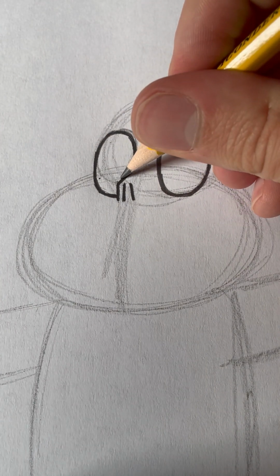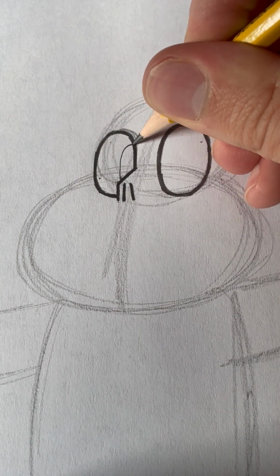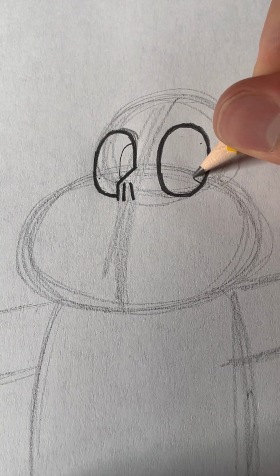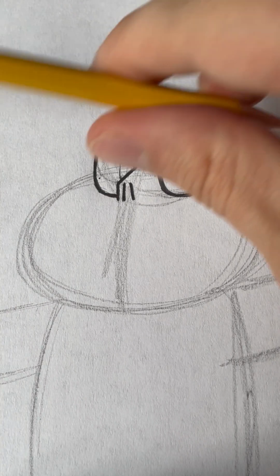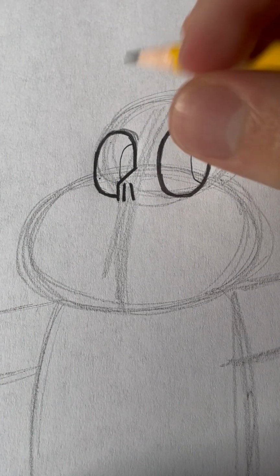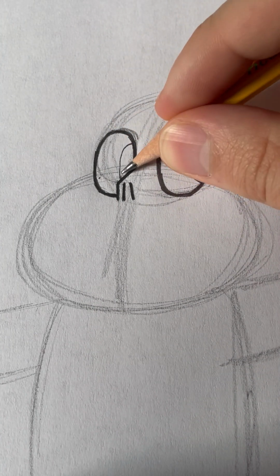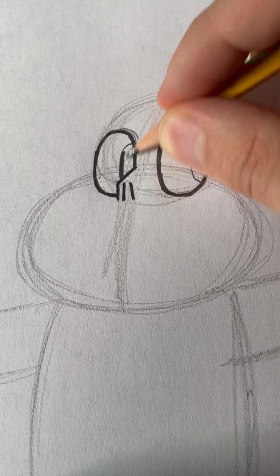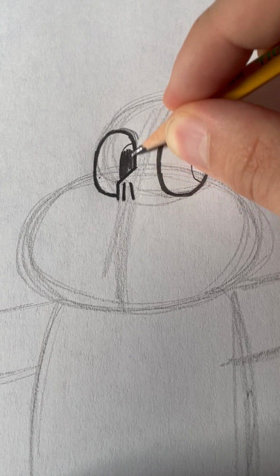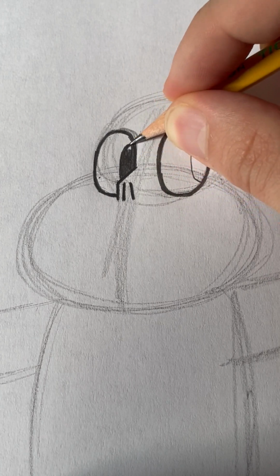Okay, now we'll draw his pupils. And they'll just be sideways ovals. And they're going to be on the right side of the eye, so that he's looking to the right. And then we'll shade them in black.